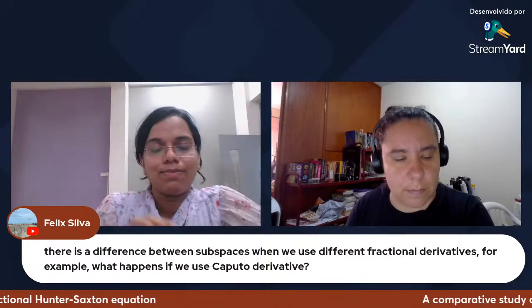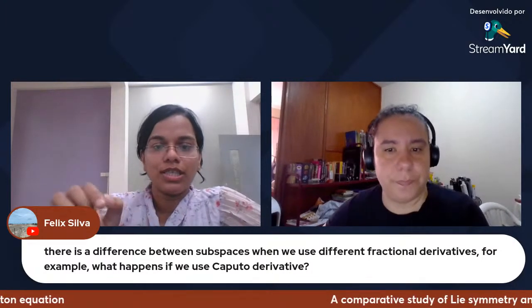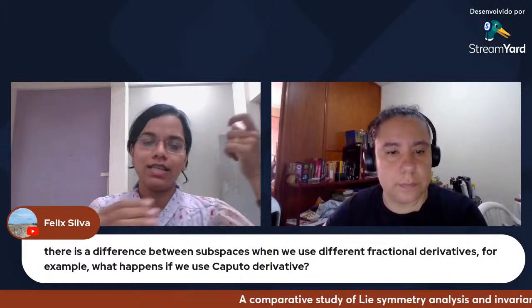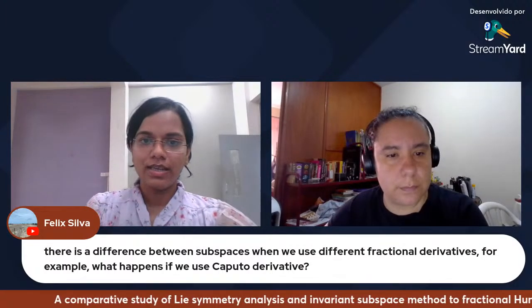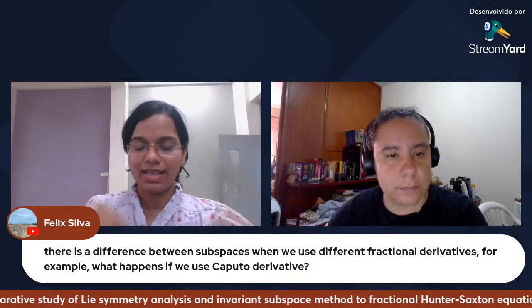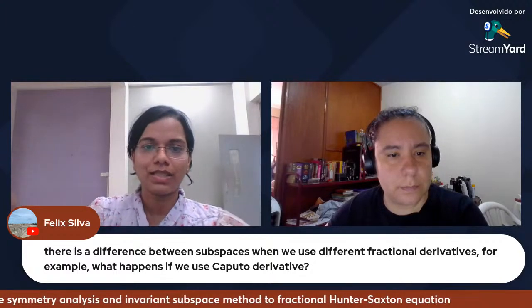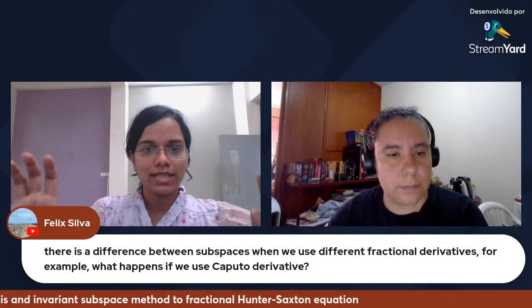Using that invariant subspace, we find the exact solution in the separable form, that is z equal to the summation of a_j of t times h_i of x, where h_i of x is the invariant subspace, which is the same.